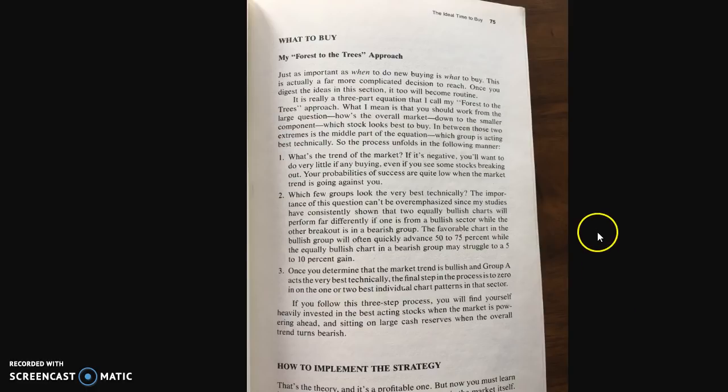So on page 75 of Stan Weinstein's book, Secrets for Profiting in Bull and Bear Markets, he outlines the forest to the trees approach. And this strategy really has three components to it. The first and most important component is the overall trend of the market, which I consider to be the S&P 500.